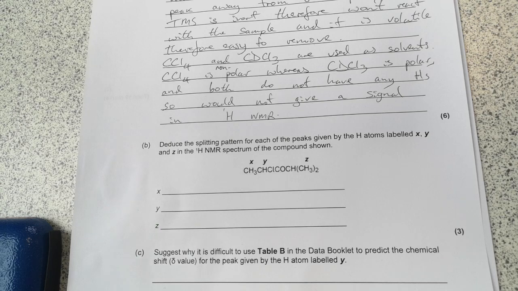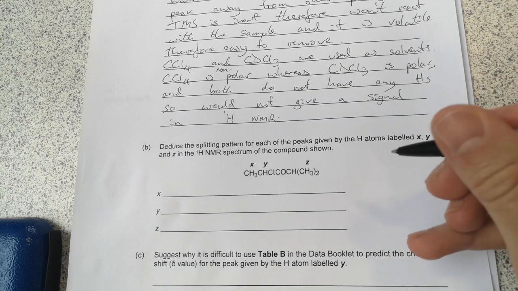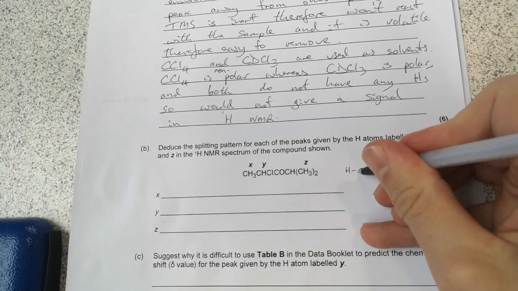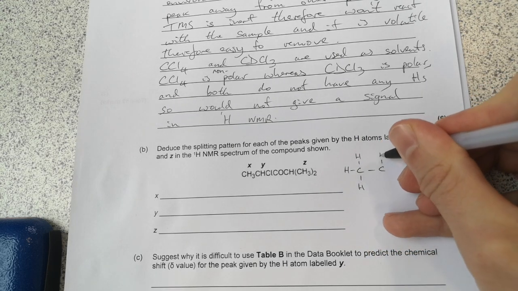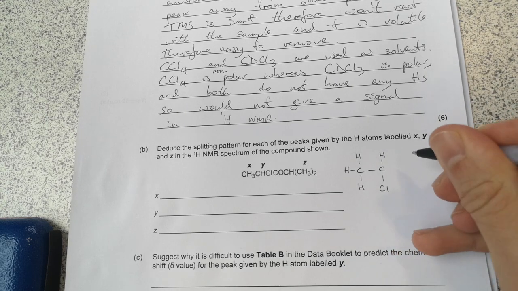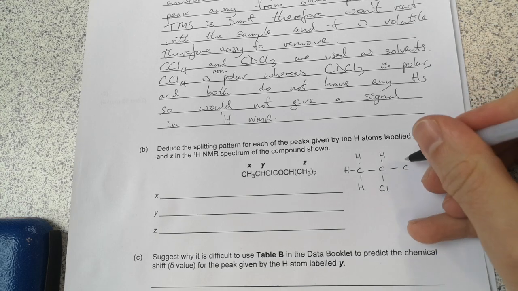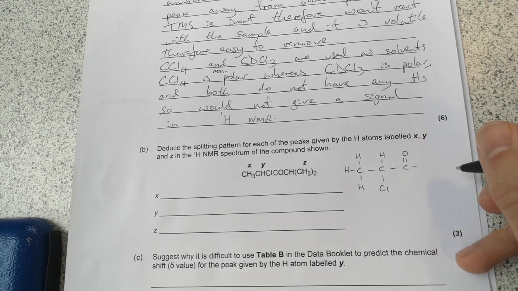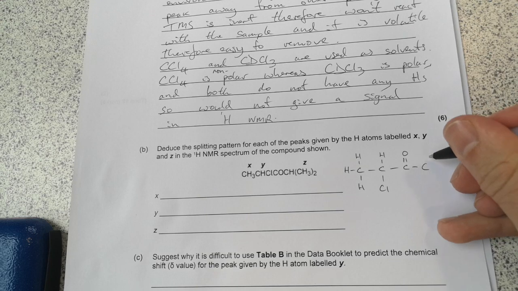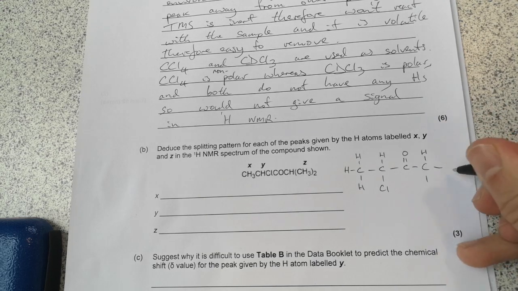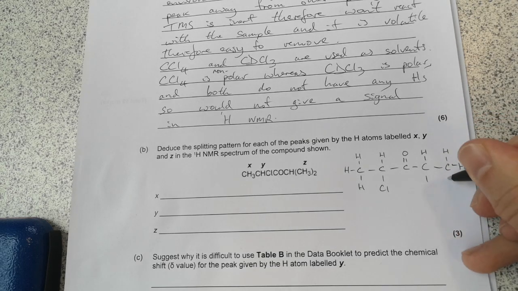I think it's always a good idea to draw this out. Maybe do the displayed formula so you can see everything really clearly. So a CH3 to start with, then I've got a CH with a chlorine, then I have a carbon with an oxygen, so that's a carbonyl, and then I've got a C with a H and then two methyl groups. Well, if we're doing displayed, we might as well do it all the way.